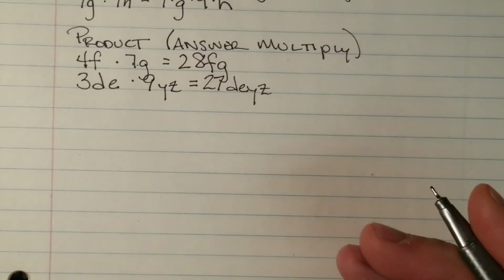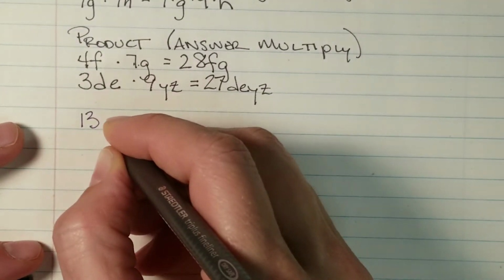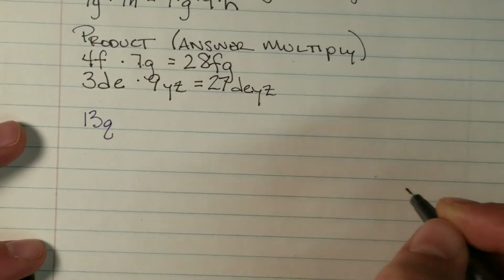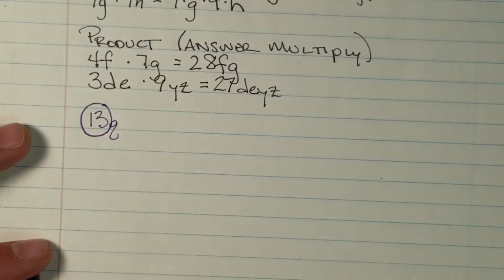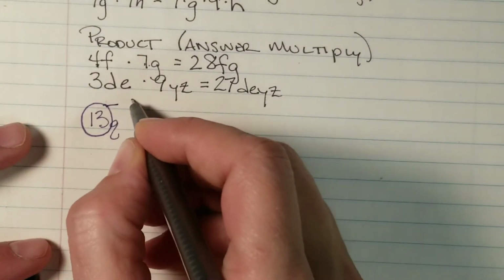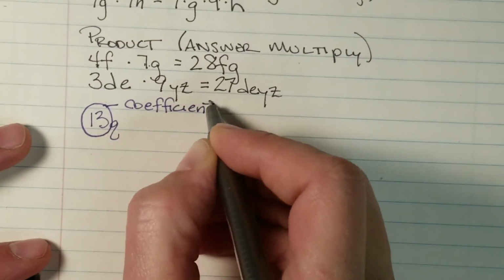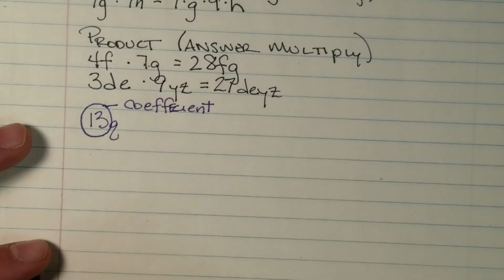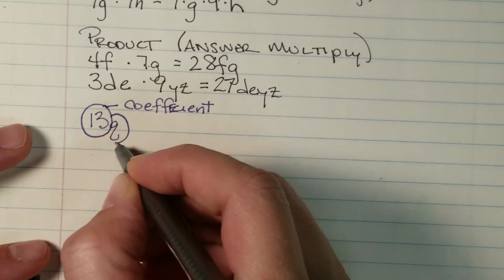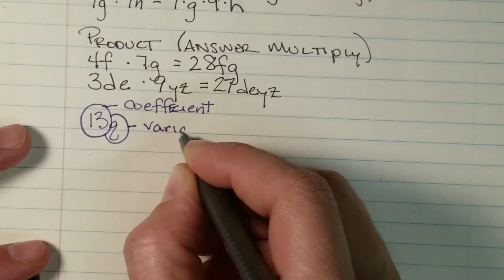All right, so let's name the parts of the expression. If I have 13Q, what's this part called? That's right, that's called the coefficient. And what's this part called? Remember, that's called the variable.